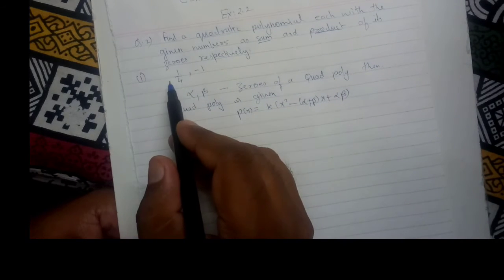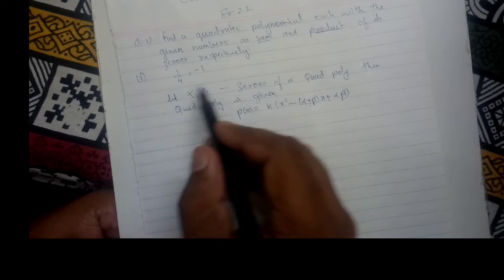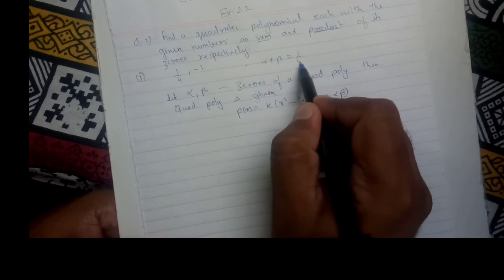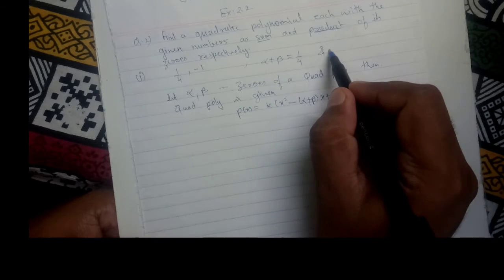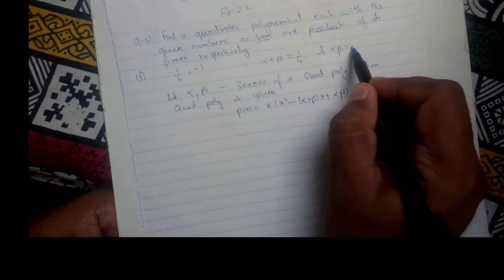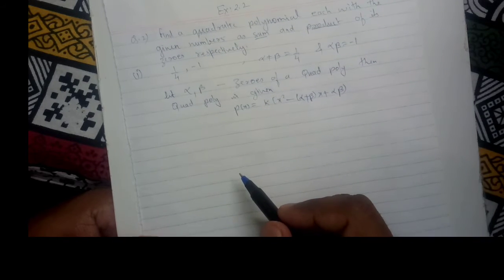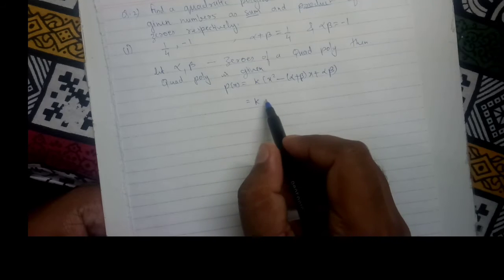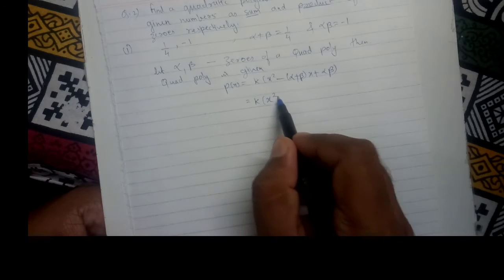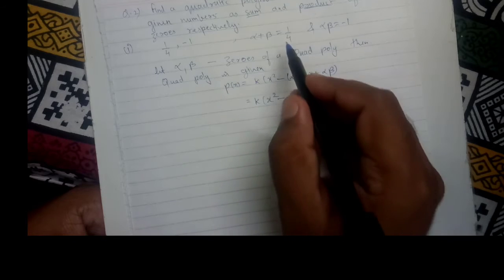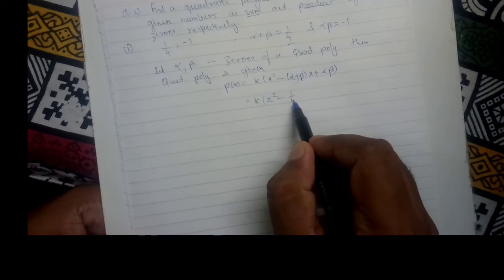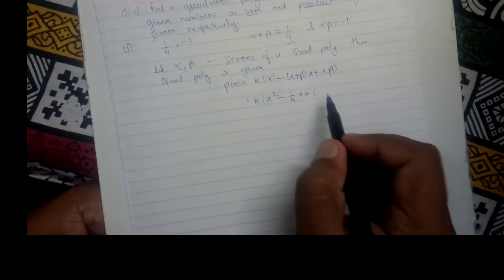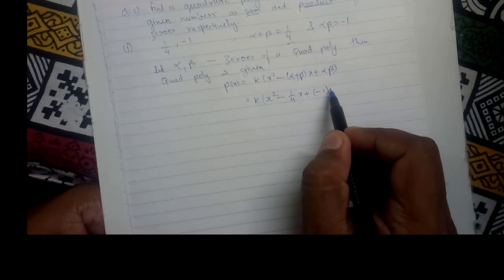Now the first number here is 1 by 4, and this 1 by 4 is alpha plus beta. So alpha plus beta is 1 by 4, and alpha into beta is minus 1. Simply, we are going to put the values of alpha plus beta and alpha into beta. So k as it is, x square as it is. Now alpha plus beta is 1 by 4, so we write 1 by 4 into x, plus alpha into beta, which is minus 1. So we write minus 1.